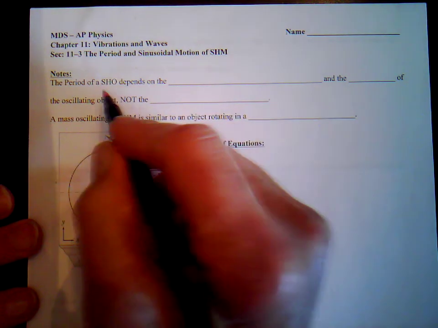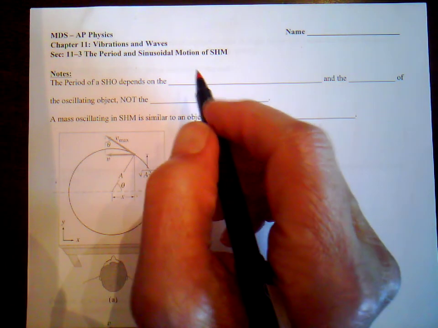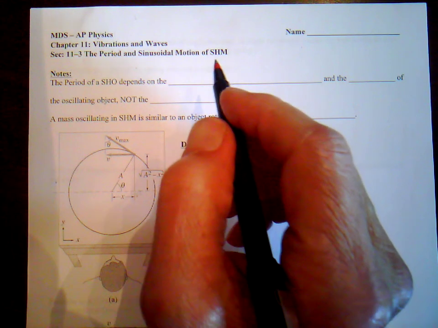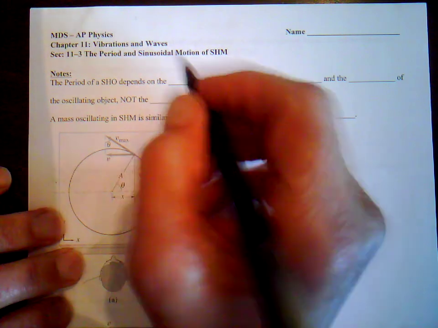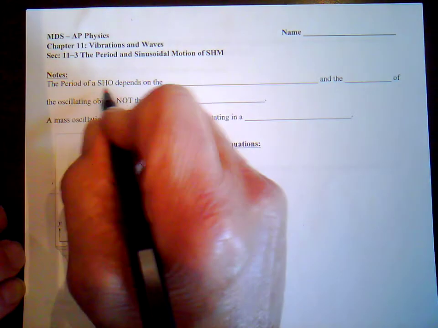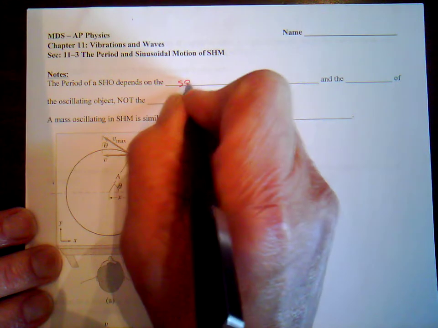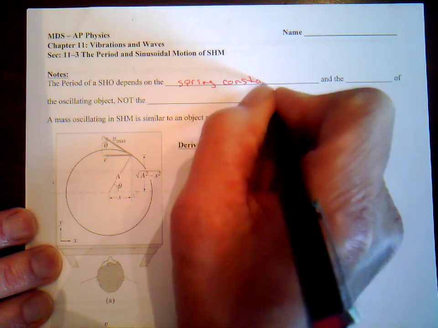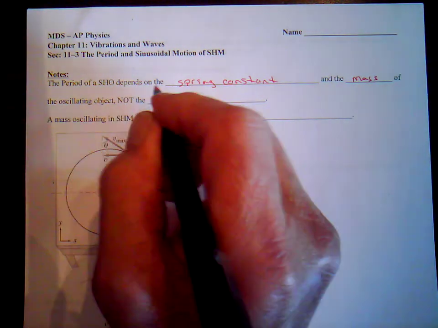So the period of simple harmonic motion, primarily right now we're talking about a mass on a spring oscillating up and down, but it can compare to other things that are in simple harmonic motion also, like a pendulum. So the period of a simple harmonic oscillator depends on the spring constant and the mass of the oscillating object on a spring, not the amplitude.